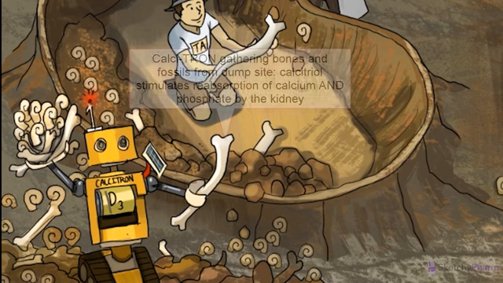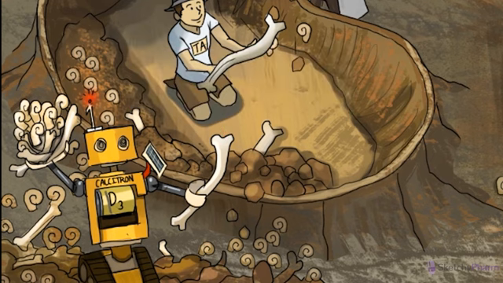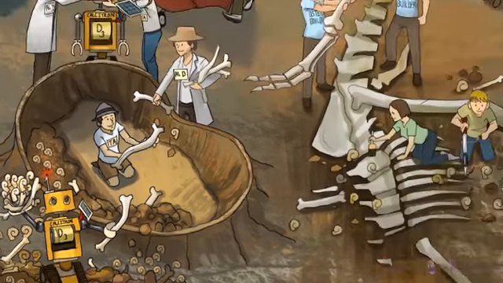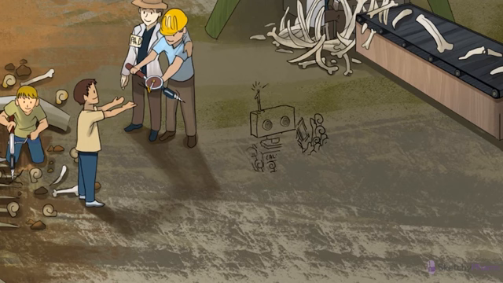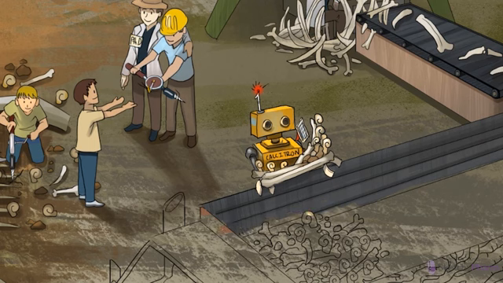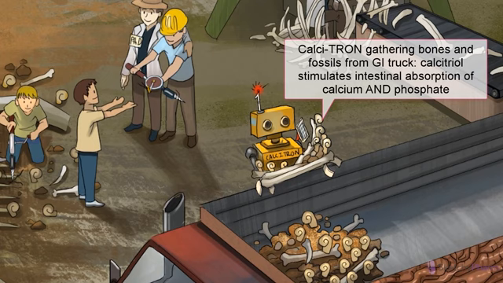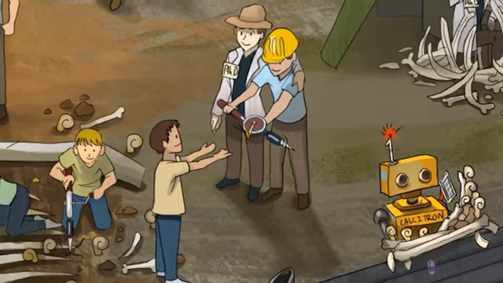Just take a look. The calcitron robot is already much more productive than the paleontologist at the kidney. Psh, silly humans. With its large, capable bionic arms, it can gather both calcified bones and those pea fossils. Yep, calcitriol increases reabsorption of calcium and phosphate at the kidney, increasing their availability in the serum. 1,25-dihydroxyvitamin D is also a potent stimulant of intestinal calcium and phosphate absorption, shown here by our calcitron robot retrieving both calcified bones and phosphate pea fossils from the newest shipment of specimens. Notice that the side of the transport truck resembles the GI tract.